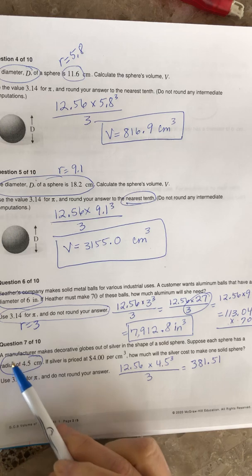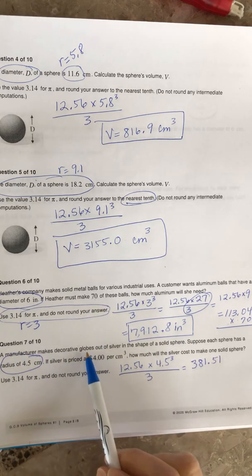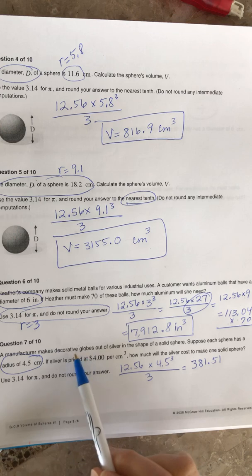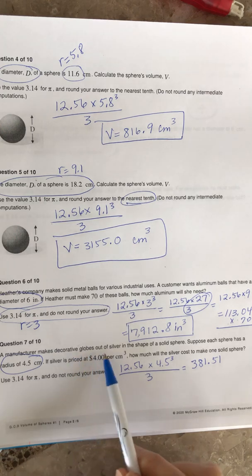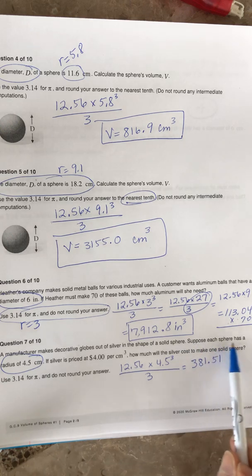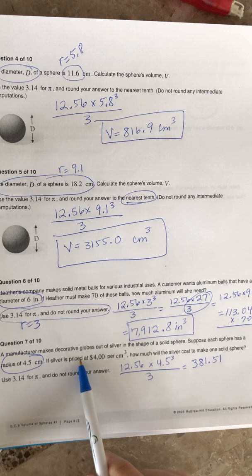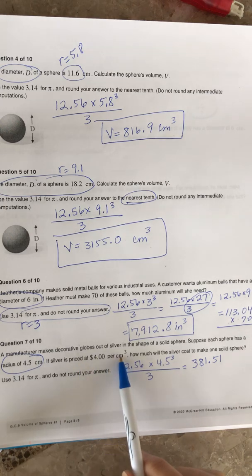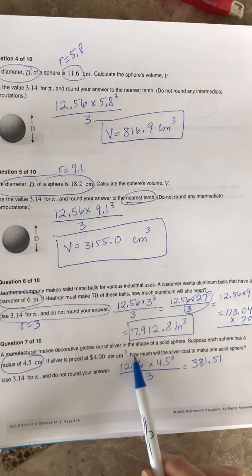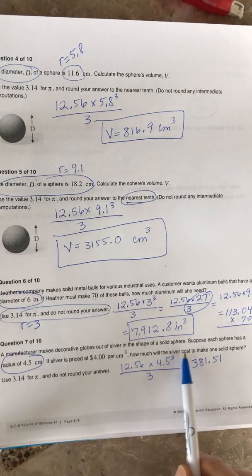Well, let's find out. A manufacturer makes decorative globes. Oh, I love those kind of globes. I gave one of those to Mrs. McKeever, our assistant principal, for Christmas, one of those Christmas globes, out of silver in the shape of a solid sphere. So suppose each sphere has a radius of 4.5 centimeters. If silver is priced at $4 per cubic centimeter, how much will the silver cost?